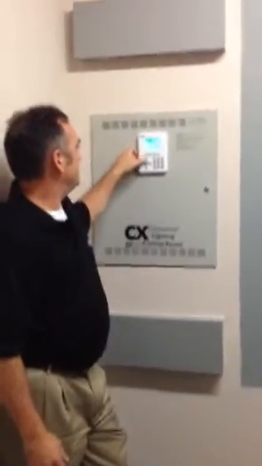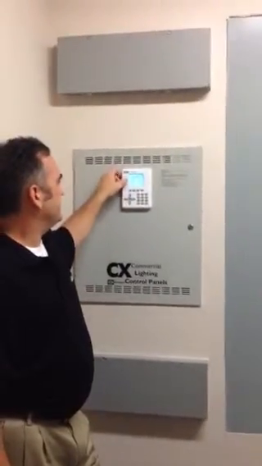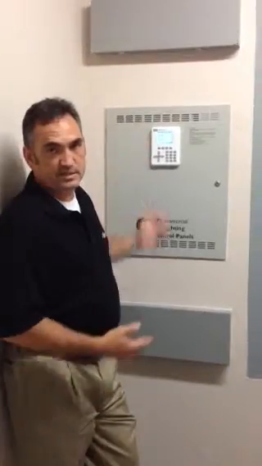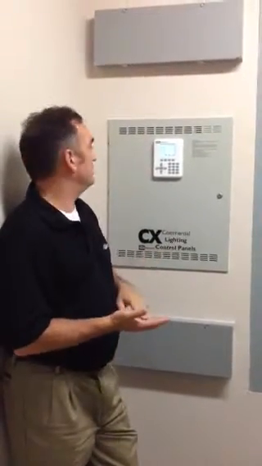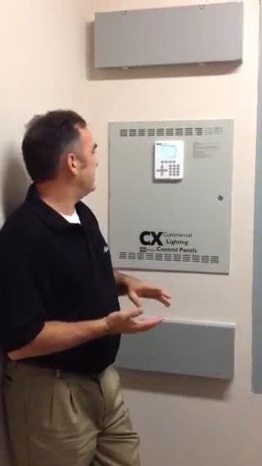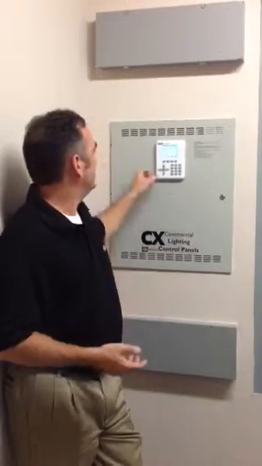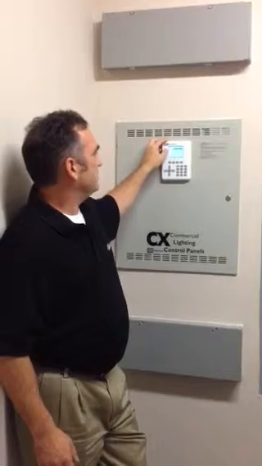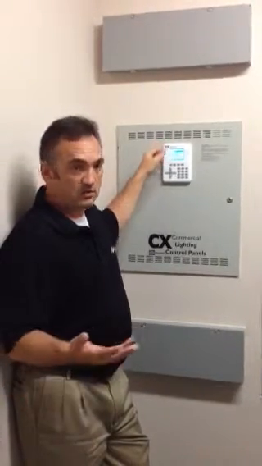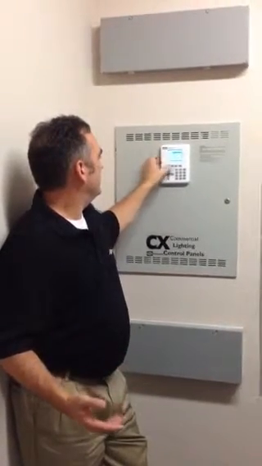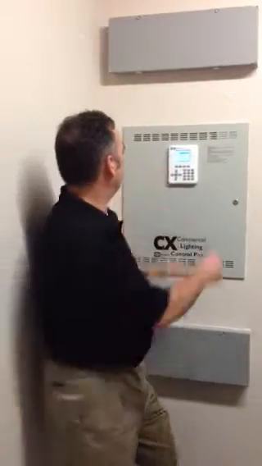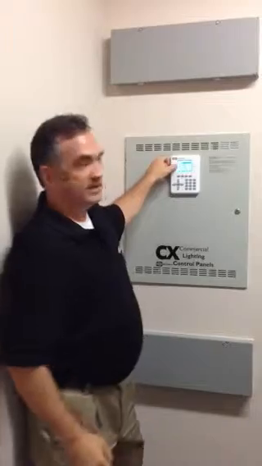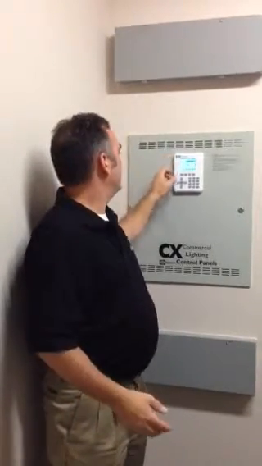I can go into it. I can check all the settings. For instance, this building is set up with some groups. We've assigned groups for the lobby areas. We've assigned groups for the hall areas. And when I go into, for instance, the halls, there's 14 relays that are in the hall scenario. And if I go back, I look at the lobbies, there's 4 relays that are in the lobby group.